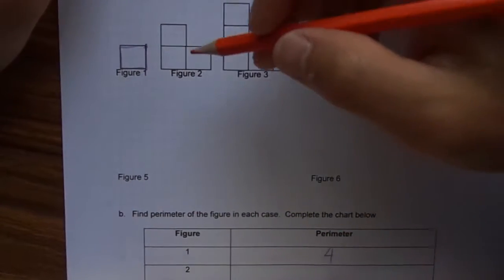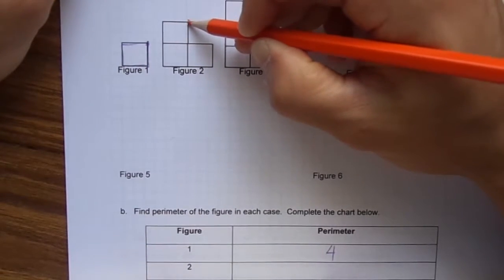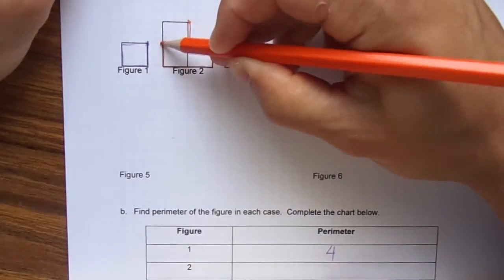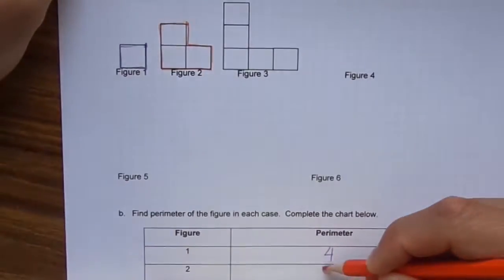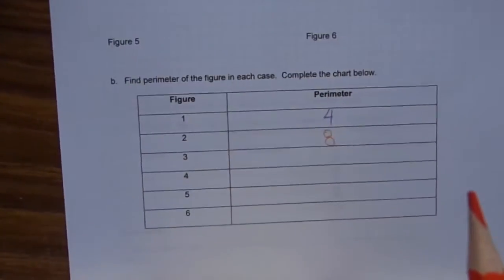Now for figure 2, what is the perimeter? Pick a corner. I am going to pick this corner and go 1, 2, 3, 4, 5, 6, 7, 8. 8. Okay? And so forth, and fill out the rest of that chart.